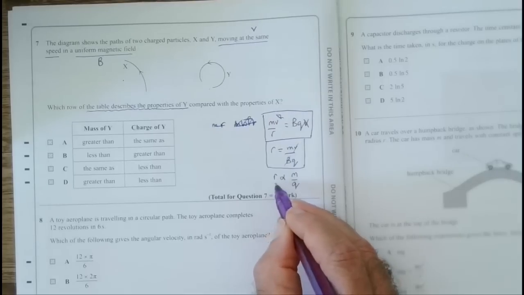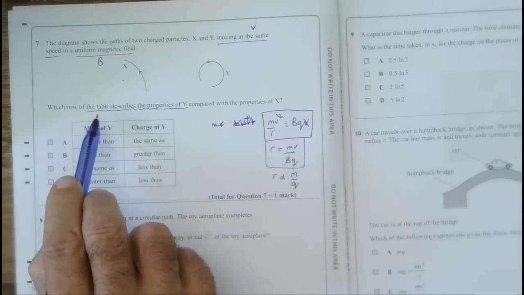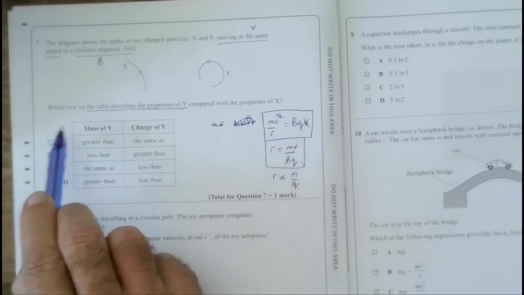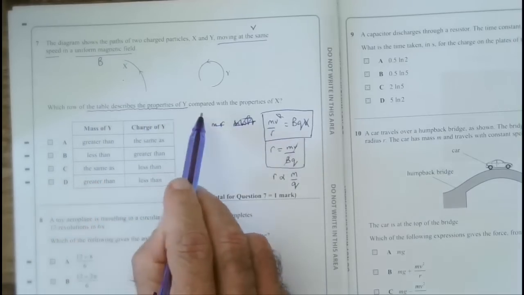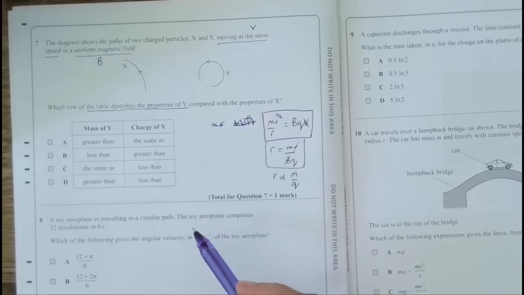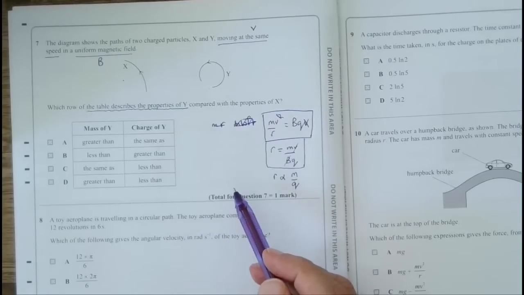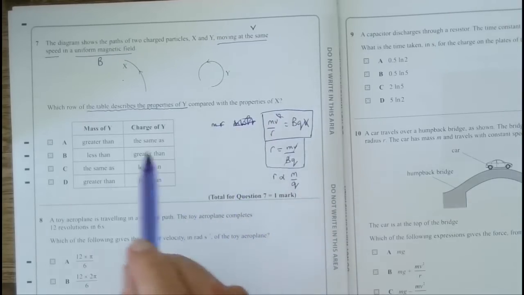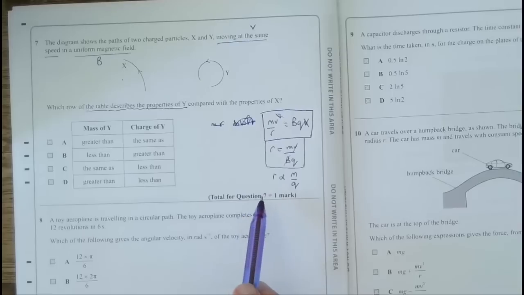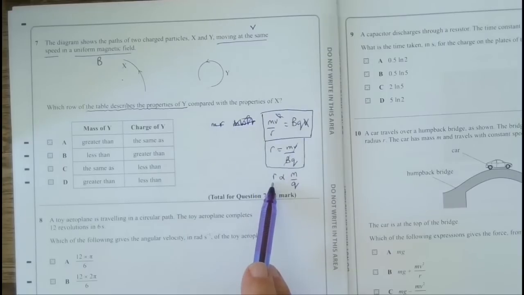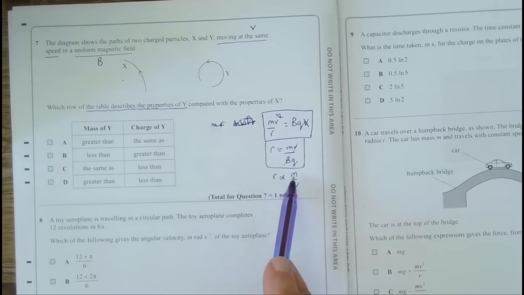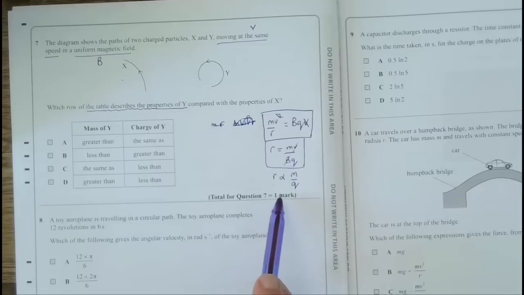So we're looking for the properties of Y compared to X. Which row of the table describes the properties of Y compared with the properties of X? This requires a little bit of thinking, and I would say question 7 is probably the most difficult question you've had so far in a multiple choice. All we can tell from the equation that we derived from circular motion is the radius of curvature is proportional to m and inversely proportional to charge.